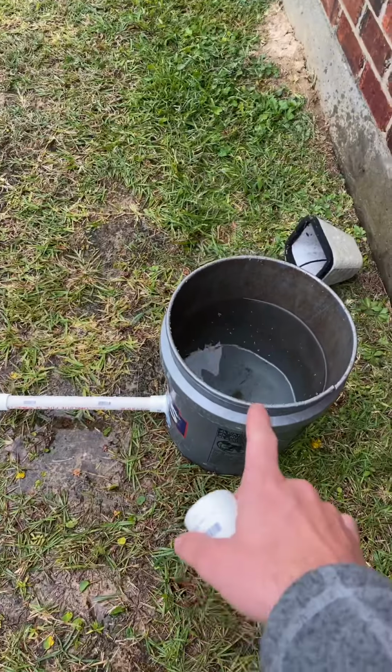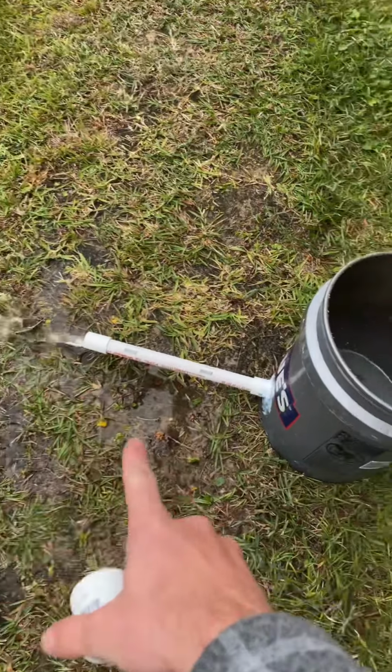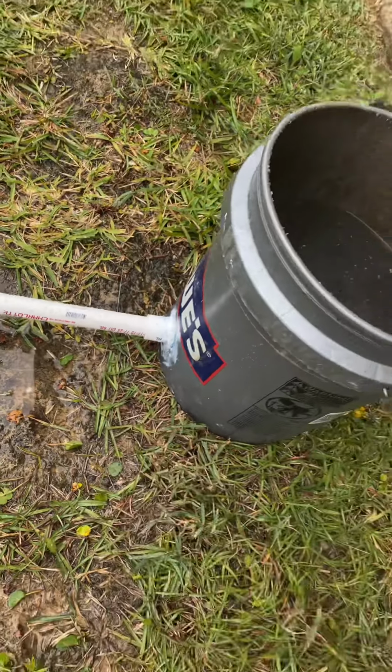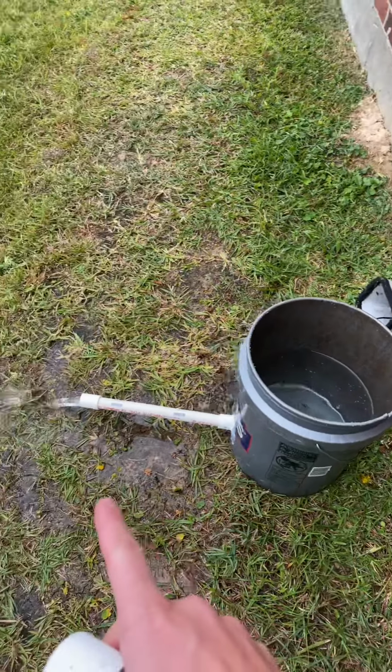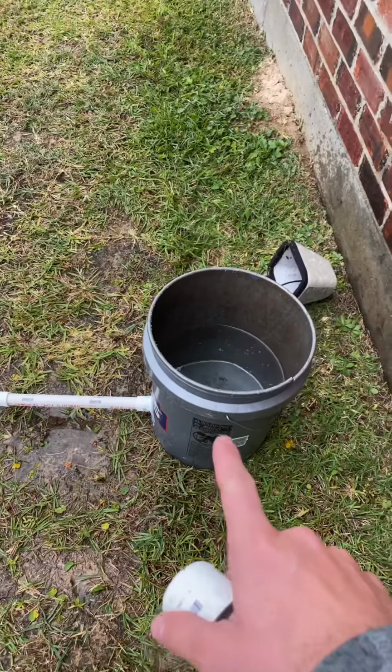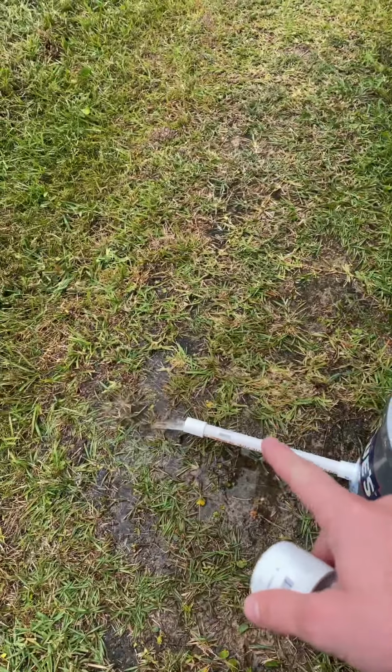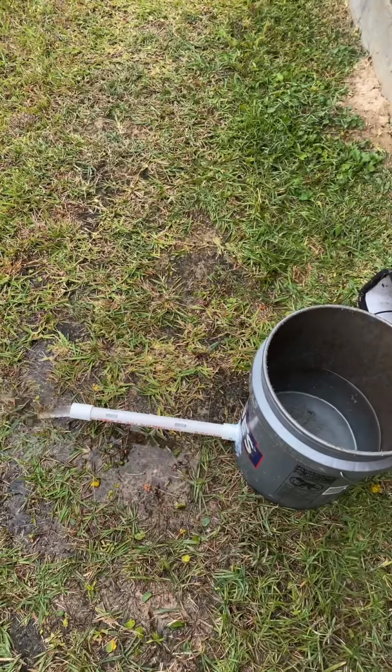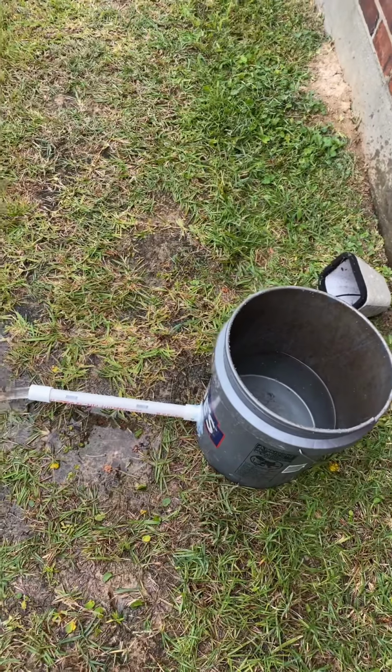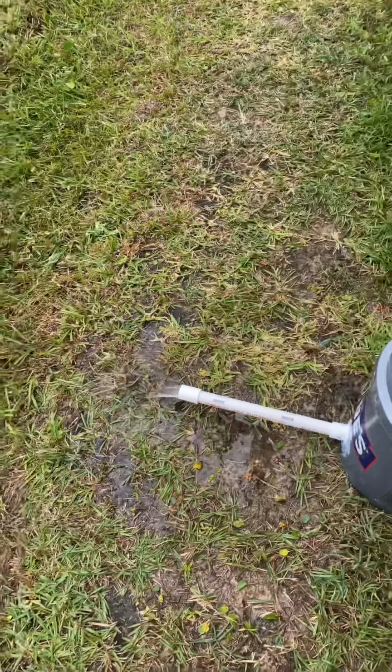Okay, so as you can see, the water is leaving the bucket through the tube. There's no leaks with my caulk. I have the timer going also on my phone. When this bucket completely empties, I'm gonna stop the timer. I'm gonna do this 3 times and then average the times out to see what the average time it takes for the water to drain the bucket is.